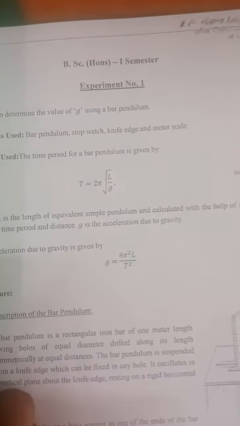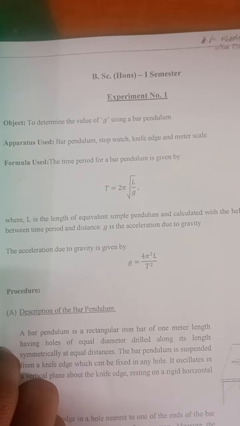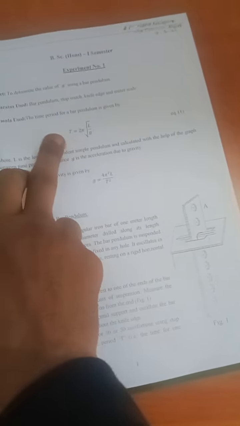As you could see, T is equal to 2 pi square root L by g, where L is the length of the bar pendulum from the knife edge to the end, and g is obviously the acceleration due to gravity. T is the time period taken by the bar pendulum.